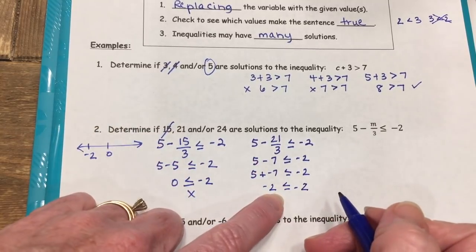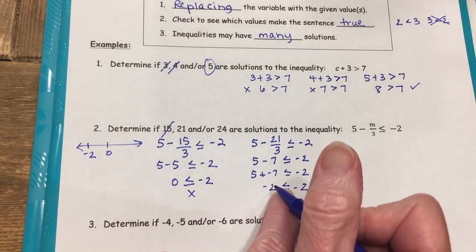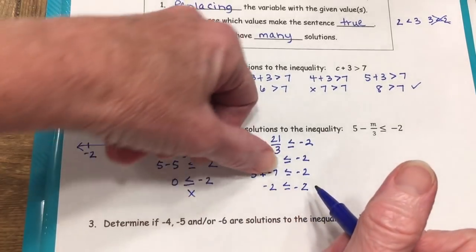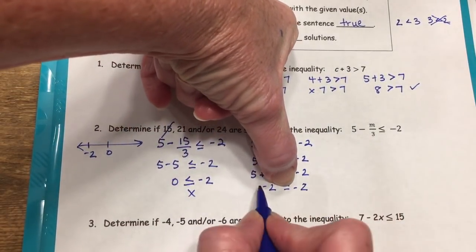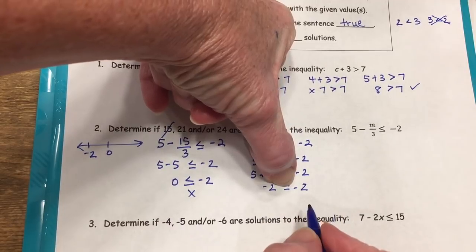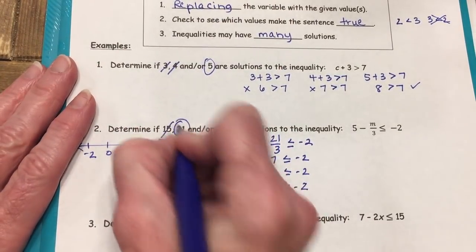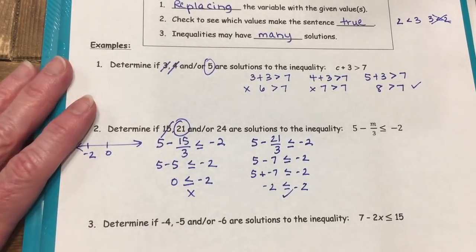All right, so is this a true statement? Well, is negative 2 less than negative 2? Well, they're not. It's not less than, but that's not the only thing that makes this true. Is negative 2 equal to negative 2? Yes. Okay, so either one of these makes this true. This is a true statement, so 21 is a solution.